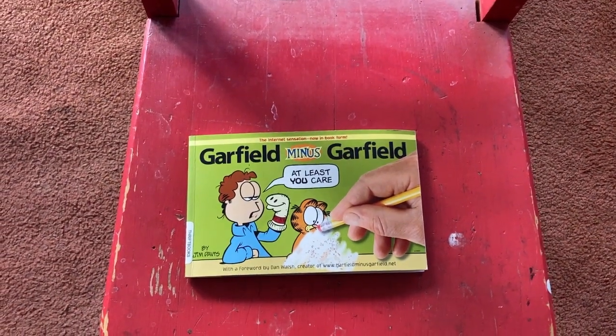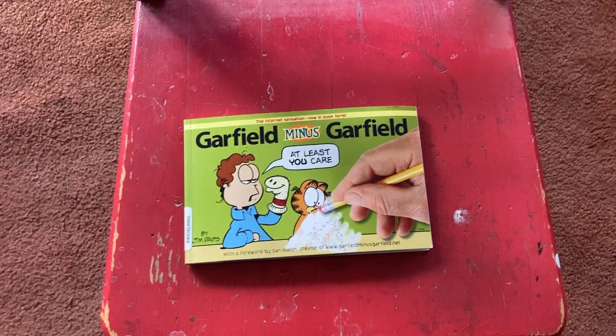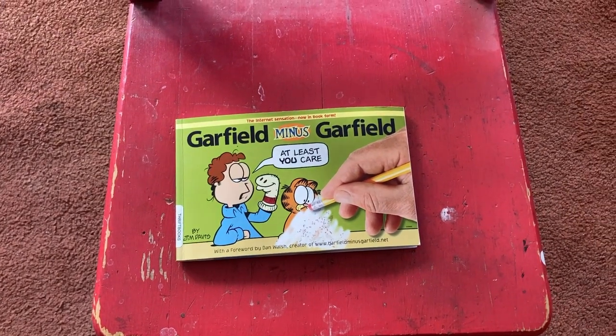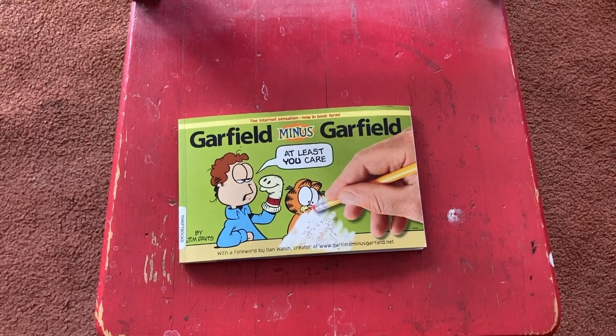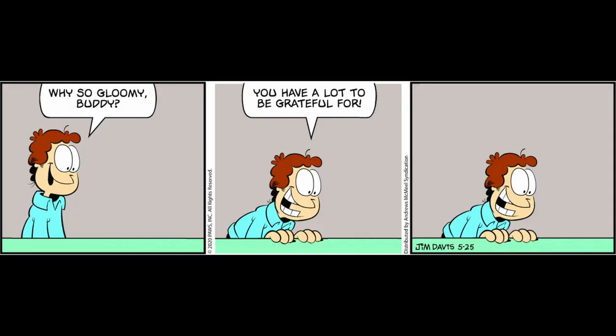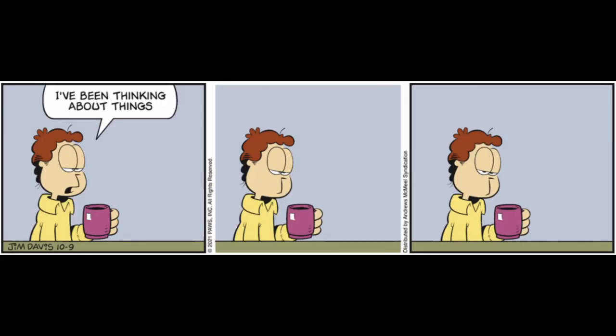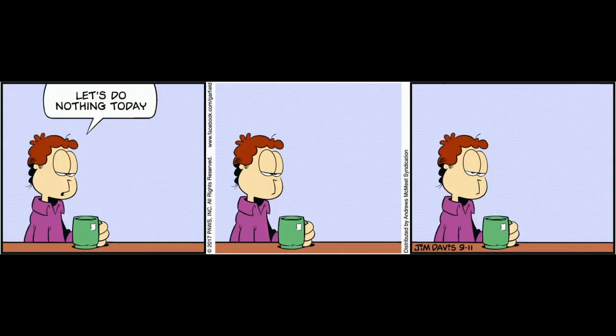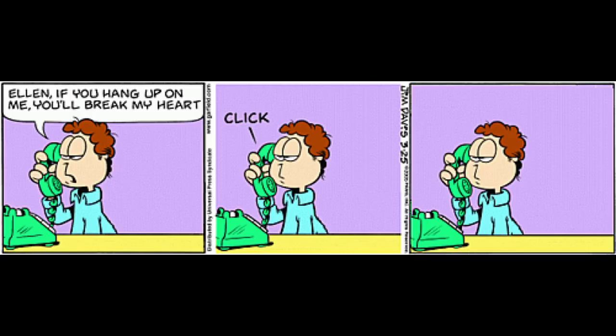This is Garfield minus Garfield, which is a webcomic that started in 2008 and consists of nothing but actual Garfield comic strips where the character Garfield is digitally removed. It ends up being a very depressing look at the life of the new protagonist, John Arbuckle. Garfield minus Garfield is an example of a really niche art form or genre of art that I'm going to call subtractive appropriation.